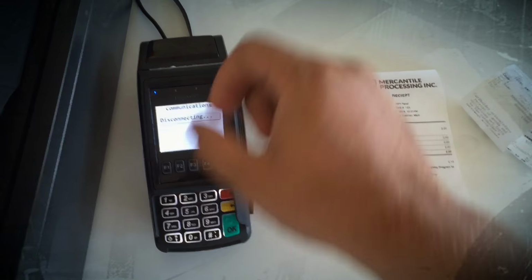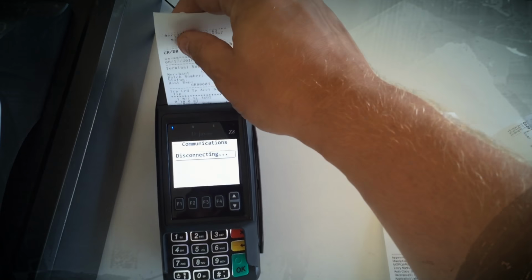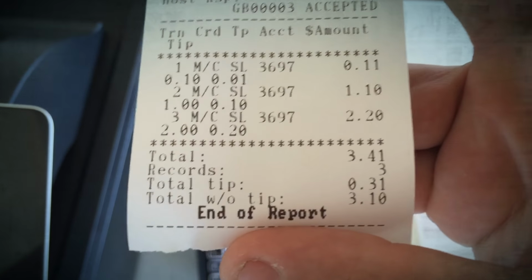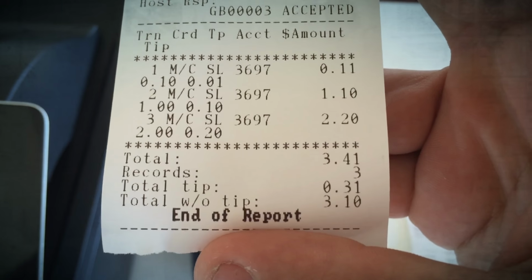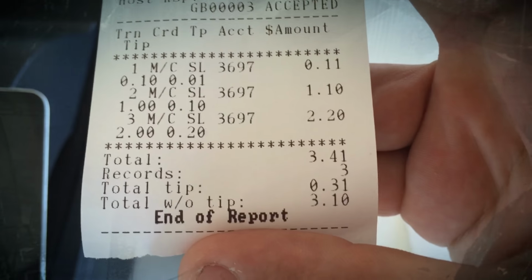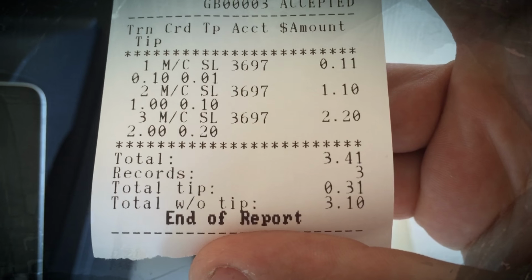So, here comes our batch report. And you'll see on the batch report here, we have total tips of 31 cents today. Okay, so now we've got to go into the Vend system and key in this transaction.